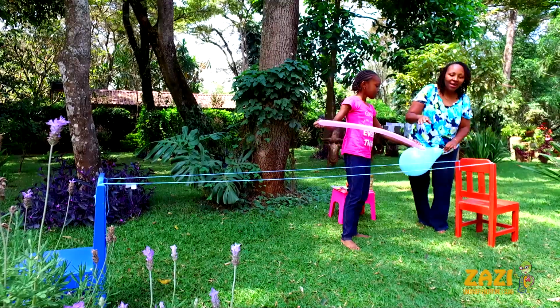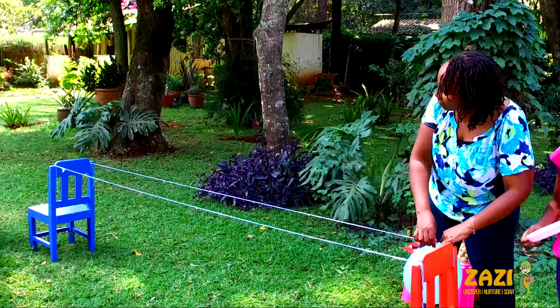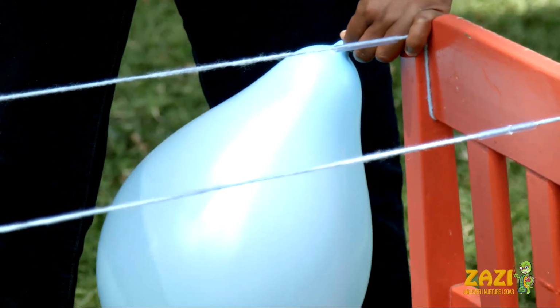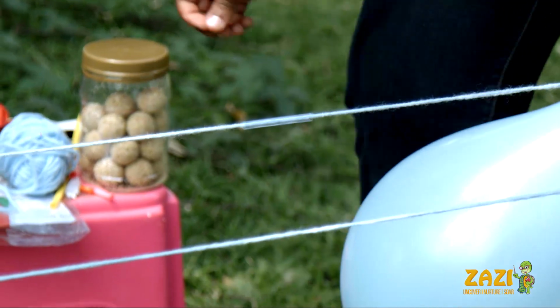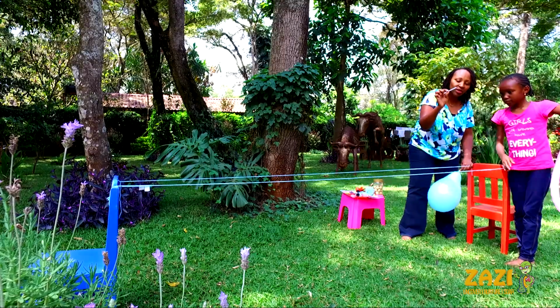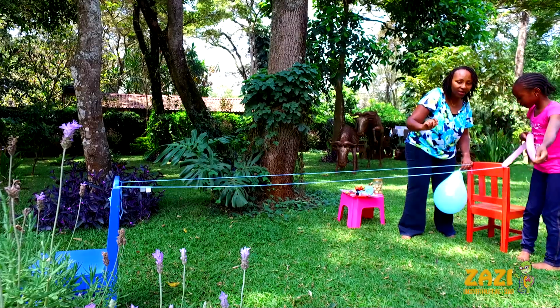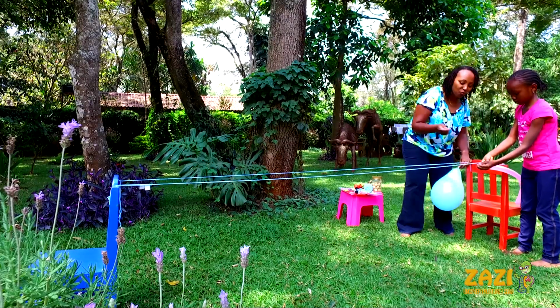What we have done is set up our race using two chairs, and we have attached a string to the edge of each of the chairs. In that string, we have put a bit of plastic straw right here, and that is what will help the balloon move smoothly along the string. Right after this, we'll be explaining the science behind the balloon moving forward.